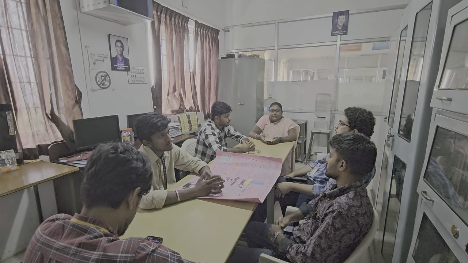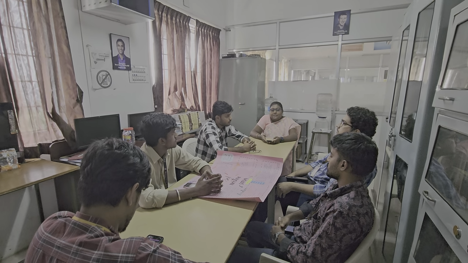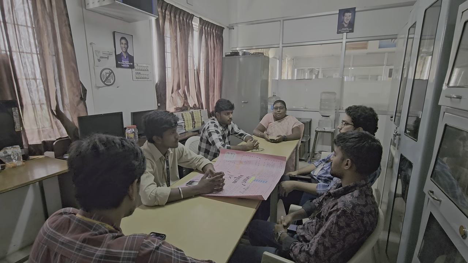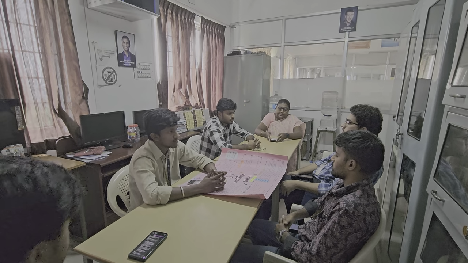We have identified a sensor which helps us in the development of this agricultural process. Over to Jay Sarvesh to explain about the empathy of this project.